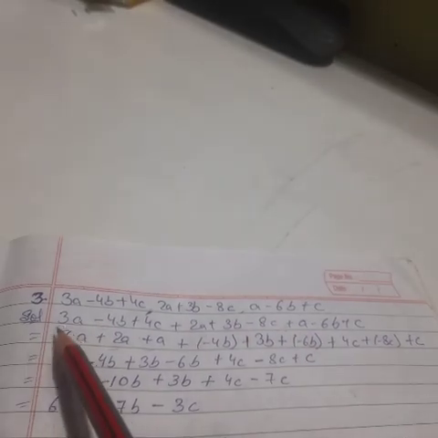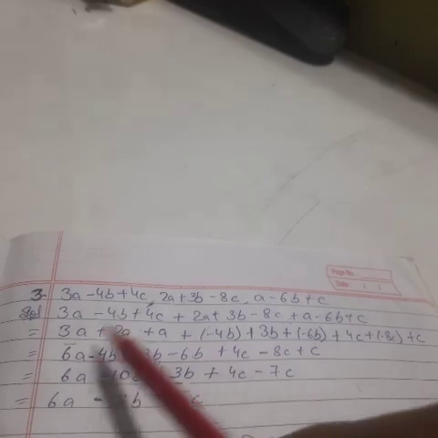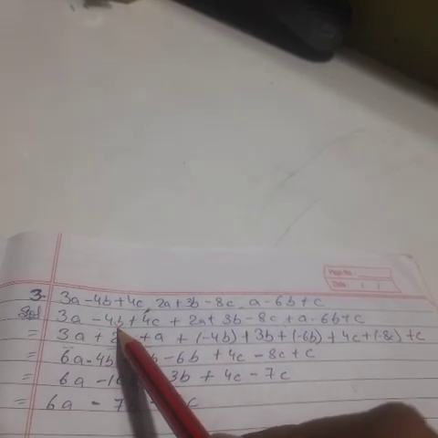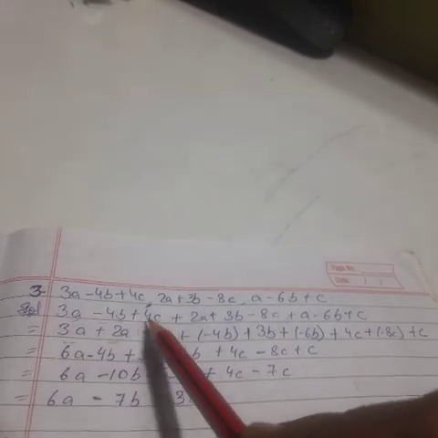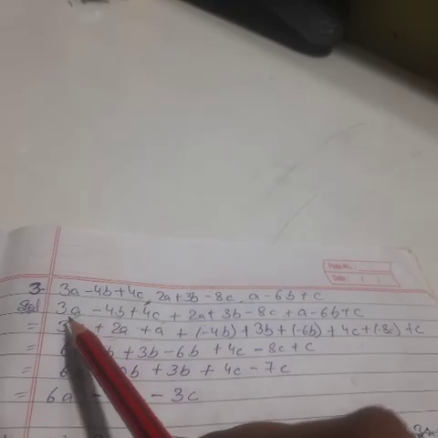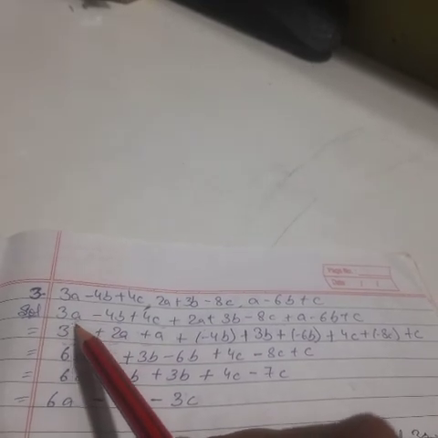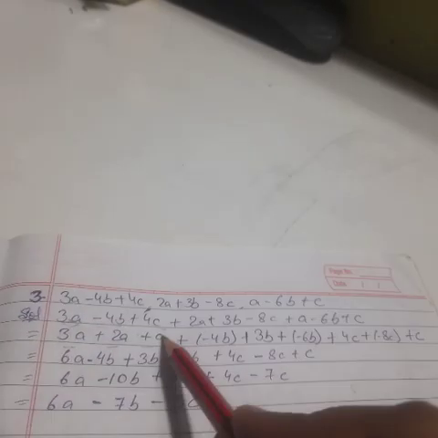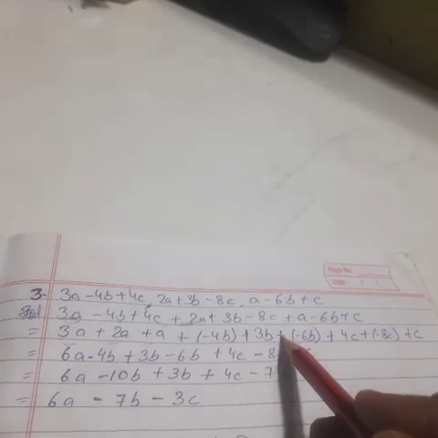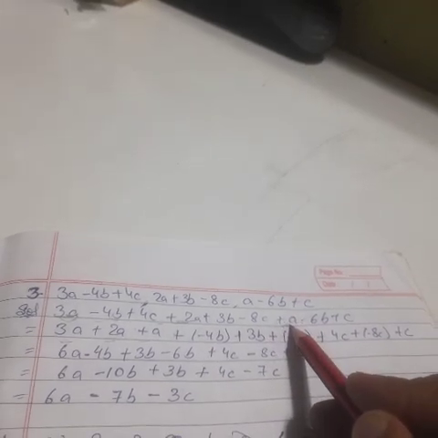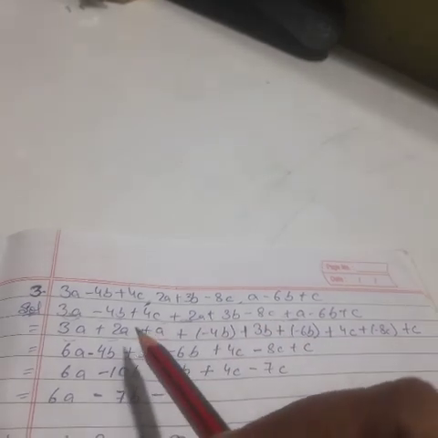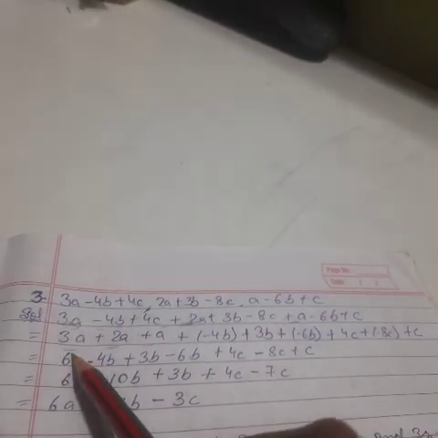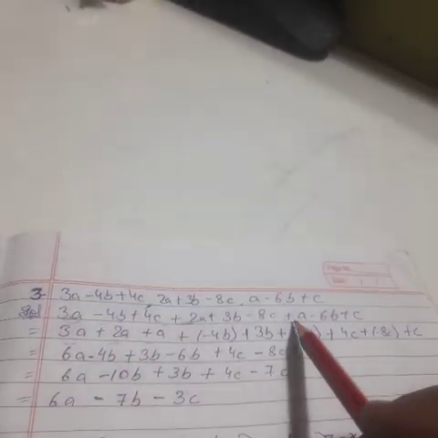Okay, now let's solve this. How will we solve this, bache? Look, it's a, it's b, we can't add them. It's a, it's c, we can't add them. Let's find the terms with the same variables. Okay, it's 3a, this 2a, and this a have the same variables, not the same coefficients, but the variables are same, so we have to add them. 3a plus 2a and then plus a.